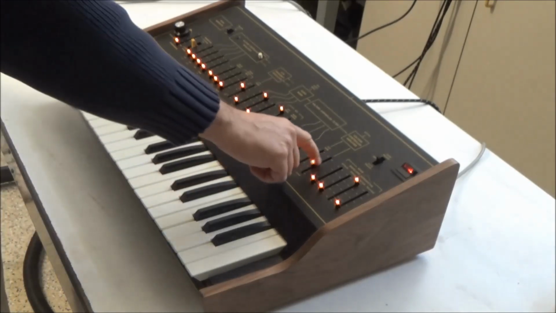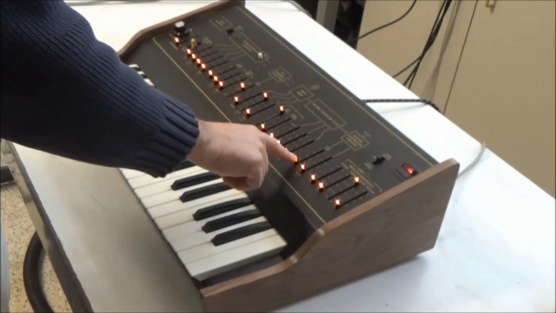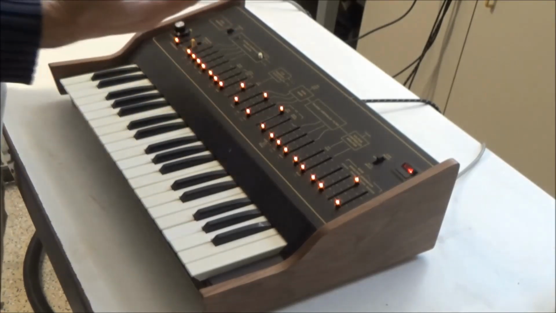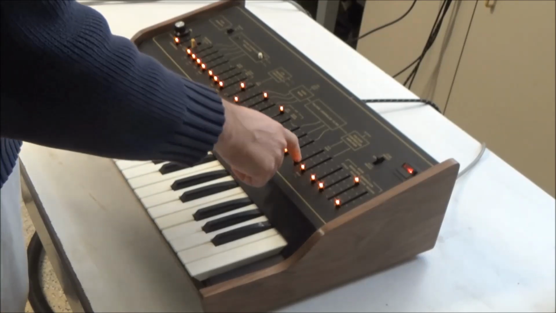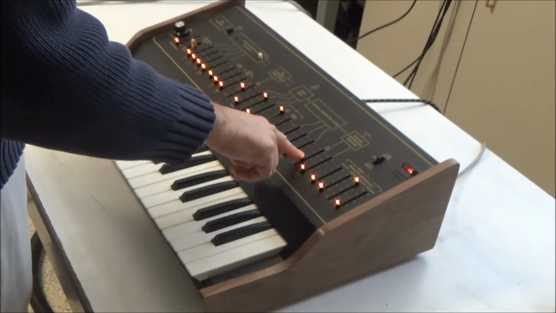Then we also have a fixed VCA gain, so that'll make the audio signal pass through the VCA even when there's no key being gated.